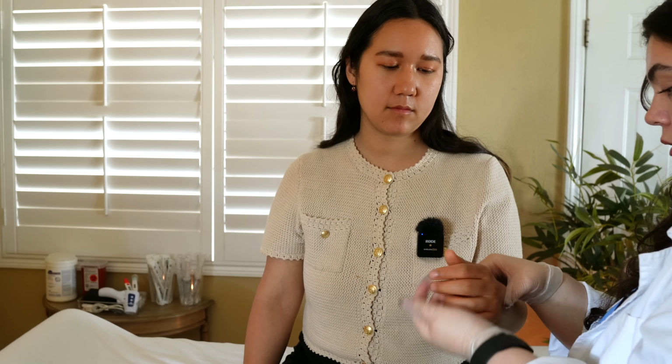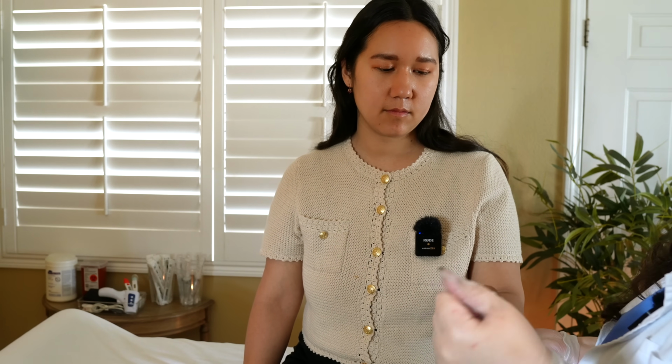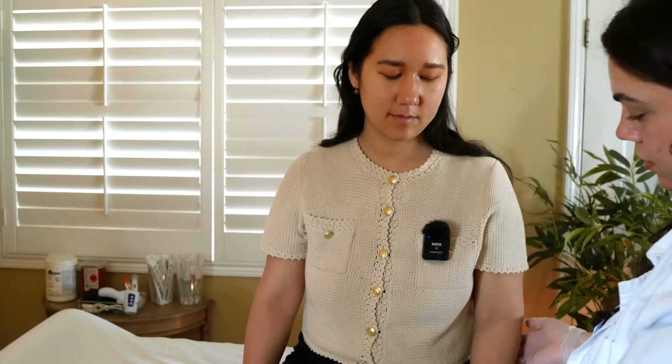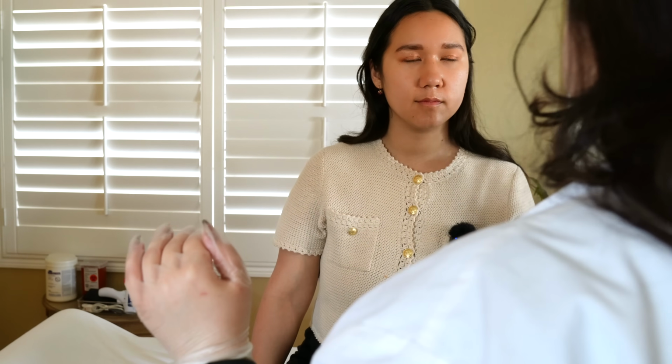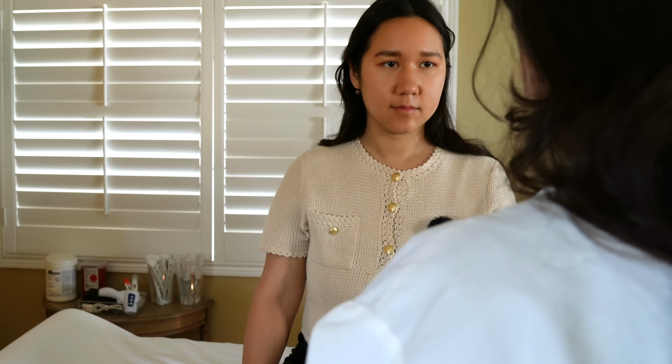So just feel about equal on both sides. And then if I can just have you make a fist for me again. So I feel that same kind of tightness on this side. Yeah. Alright, so I'm going to come around the table and kind of palpate around your neck, back of the scalp, and then shoulders. Okay.